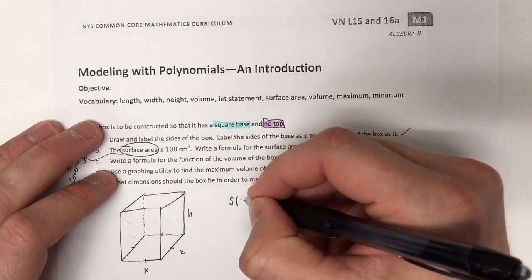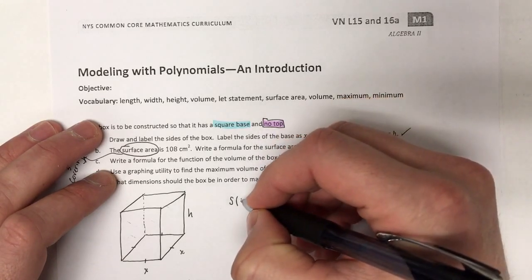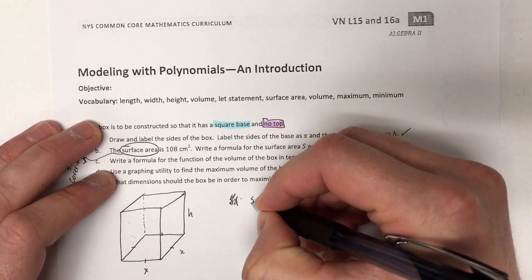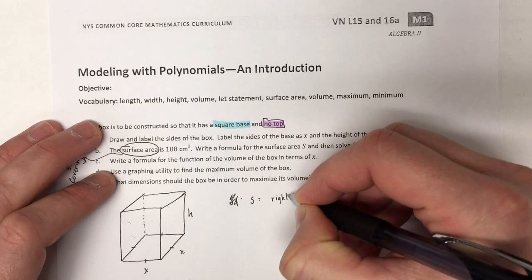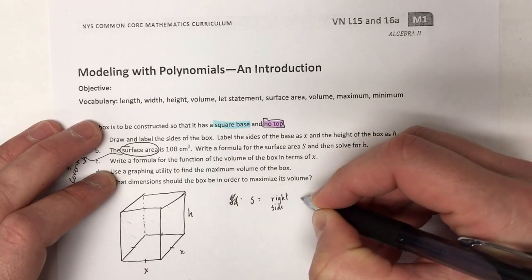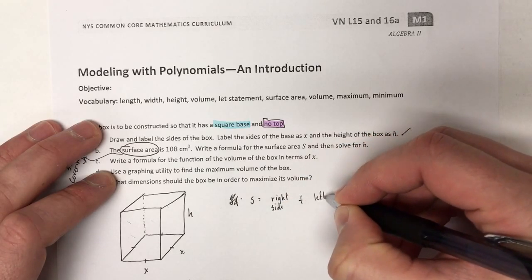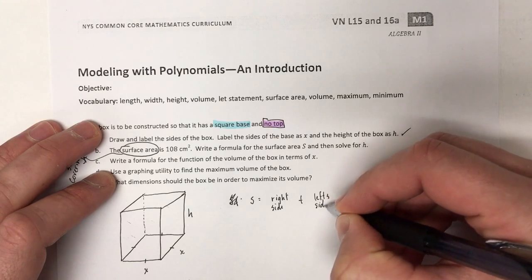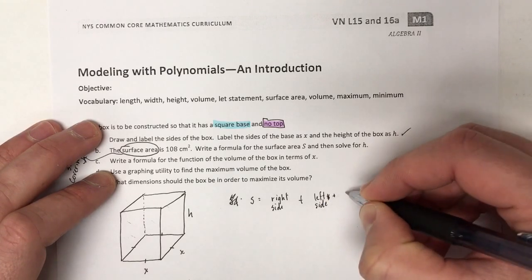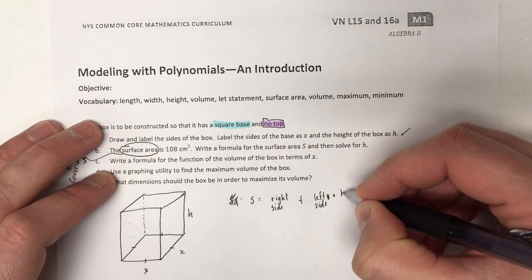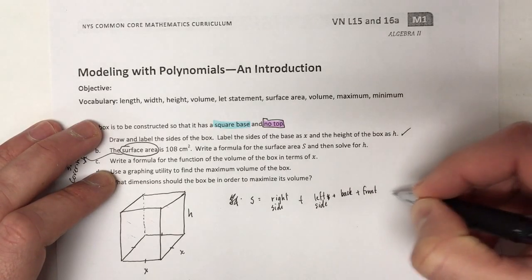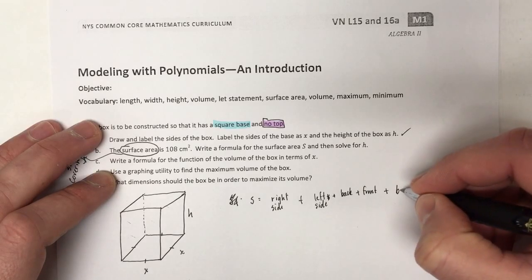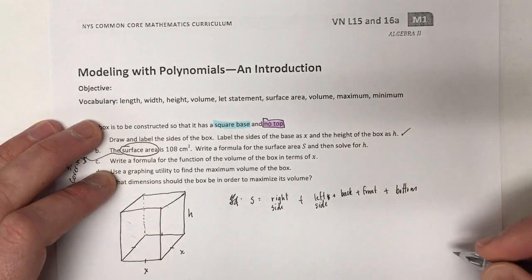So my surface area is going to be equal to the right side plus the left side plus the back plus the front plus the bottom. And notice I didn't say top.